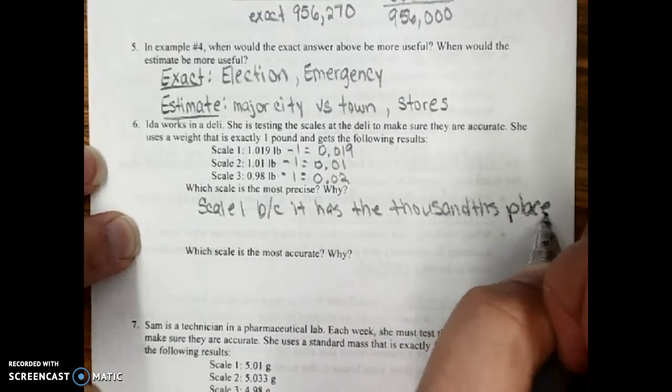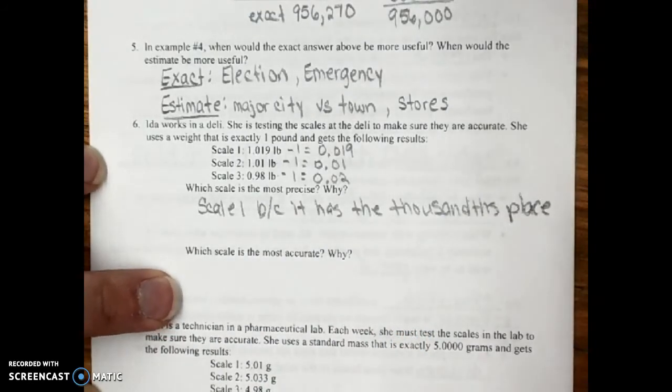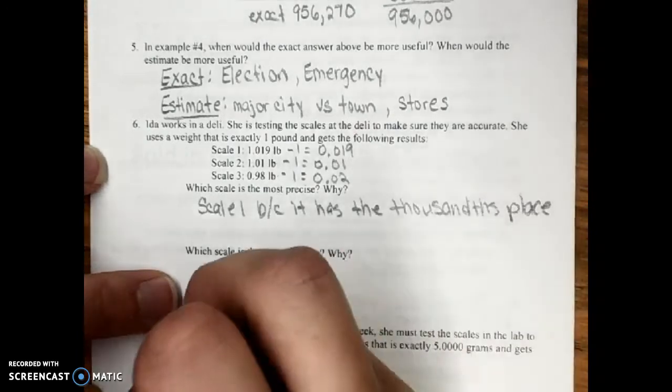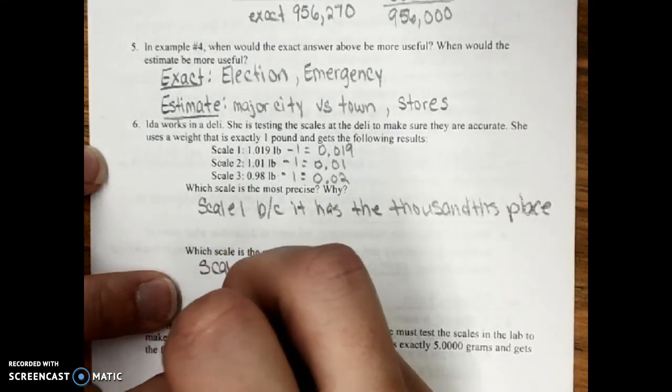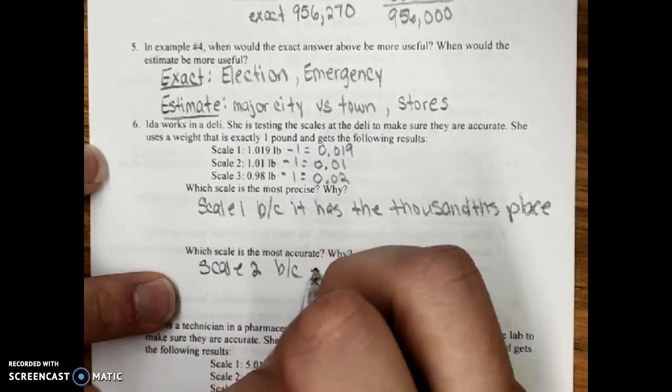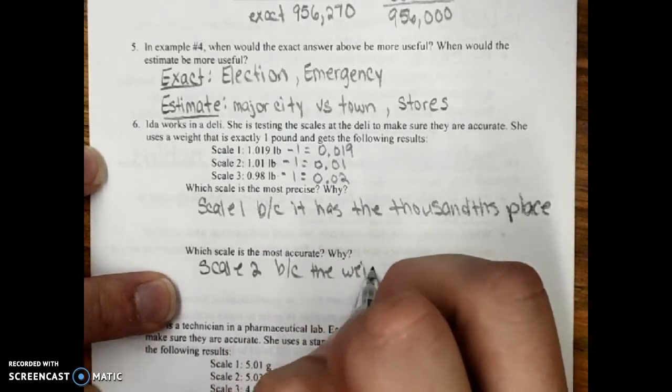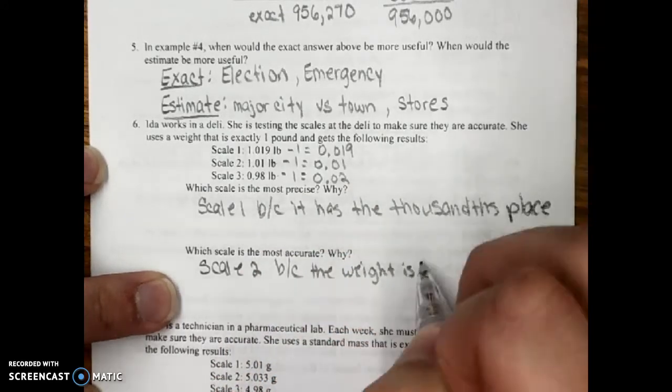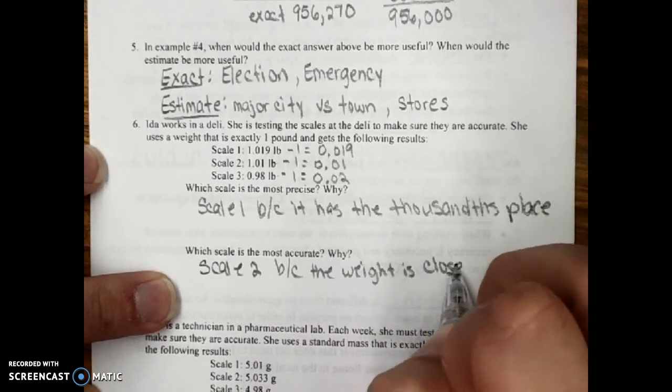Which scale is more accurate? Which one had the least error? That would be scale 2. Because the weight is closer to the true weight of 1 pound.